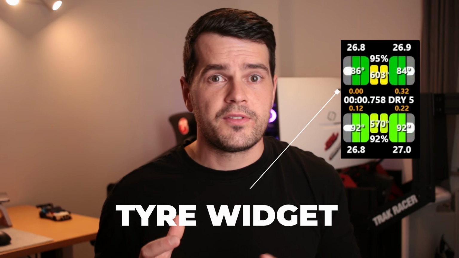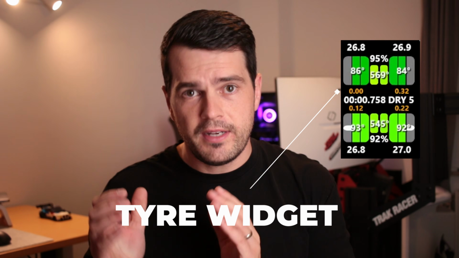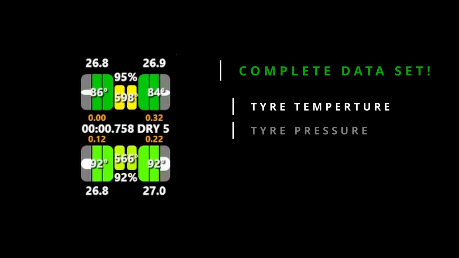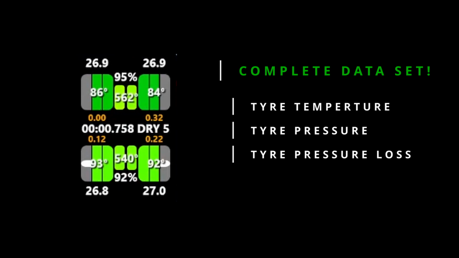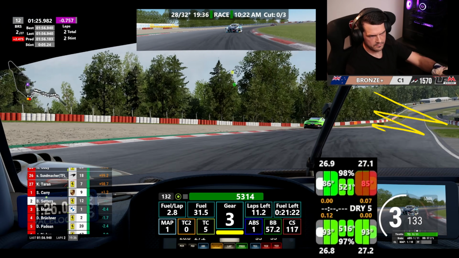Next to that as well, we have the tyre widget. Now this is one I've seen many streamers use even as a sole element, and personally this would almost be worth the cost of the software on its own. It gives you a full outlay of where the tyres are, including temperature of the tyres, PSI, and pressure loss during the stint, which can happen if you hit the curbs too hard on particular circuits.